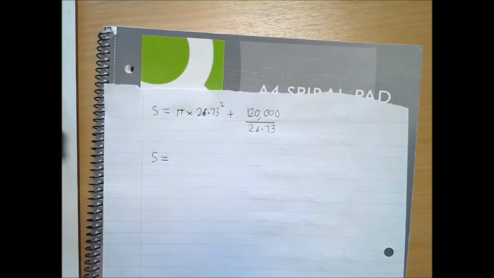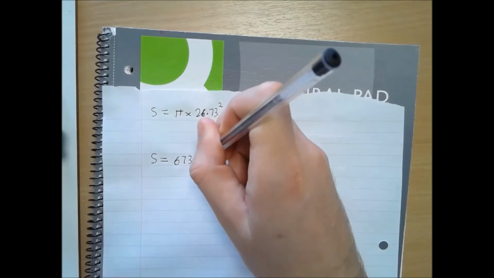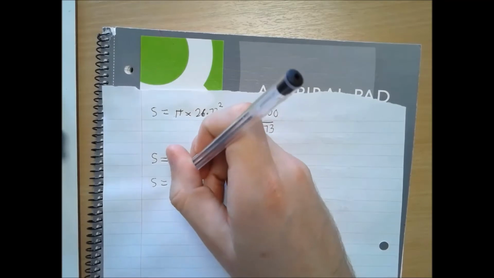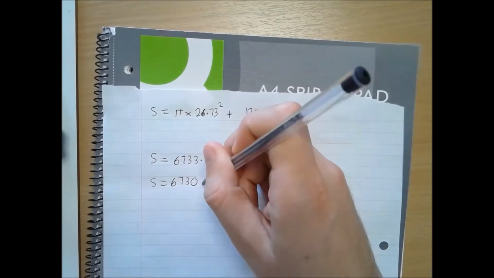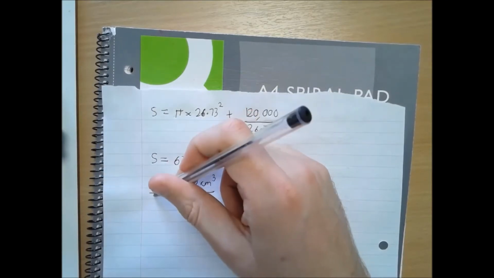And put that all into a calculator, and we should get 6,733.9, but because we want 3 significant figures we're going to use 6,730, and that'll be centimetres squared, sorry.